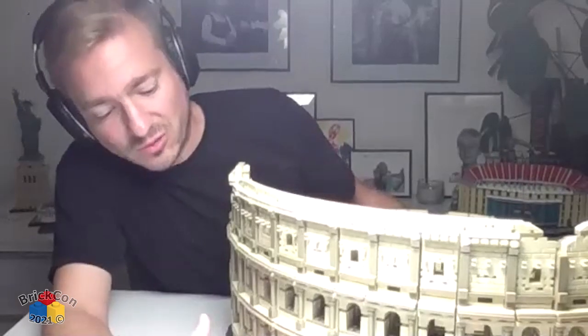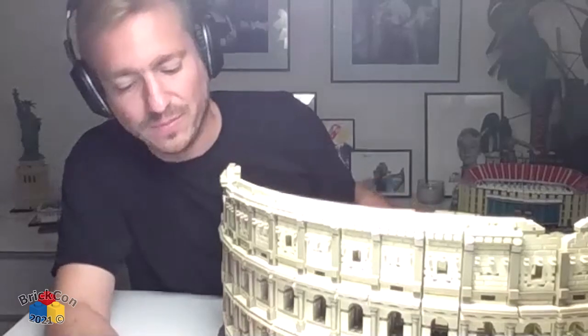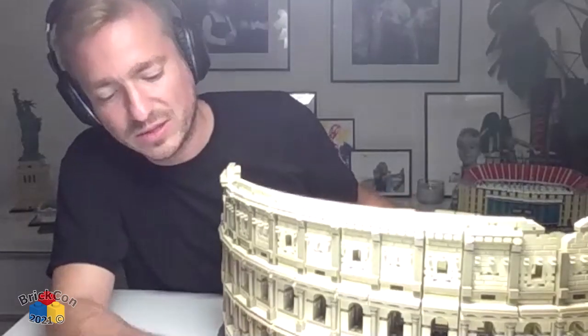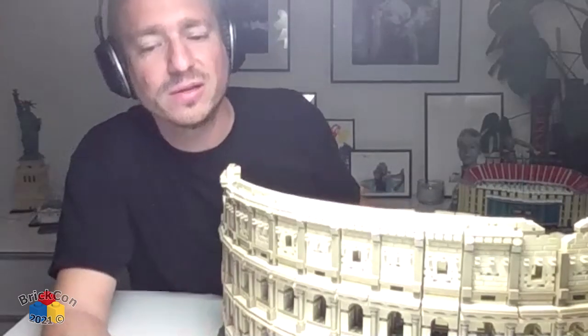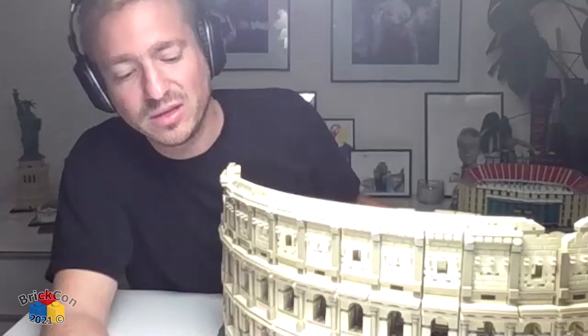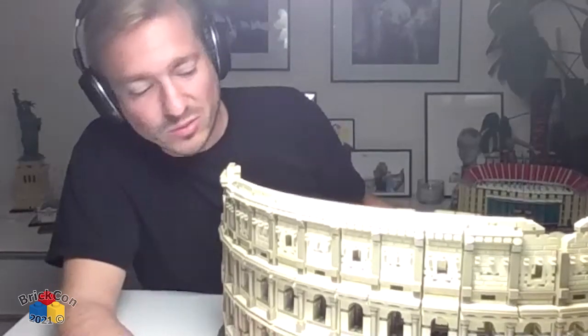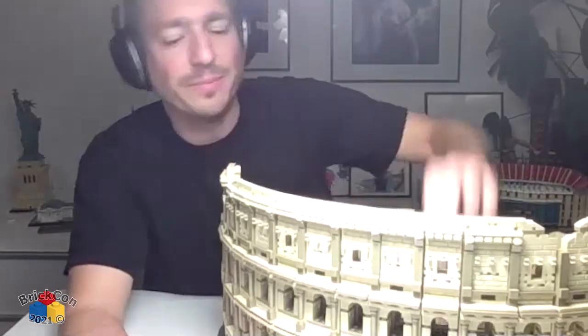So I tried to capture that into the Lego form. I think it's very educational, and it speaks volumes about the importance the Romans placed on the arts in building what was basically a leisure building at that time.